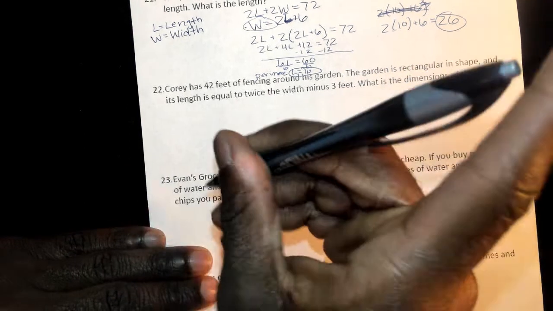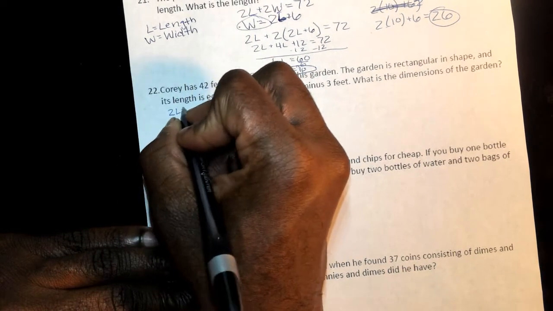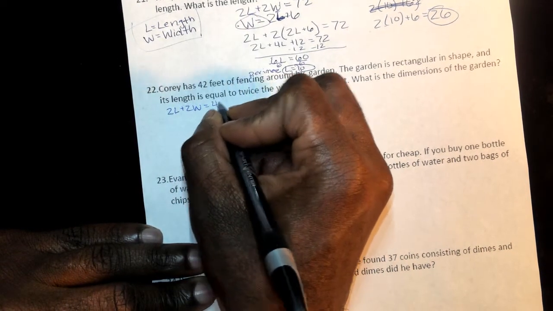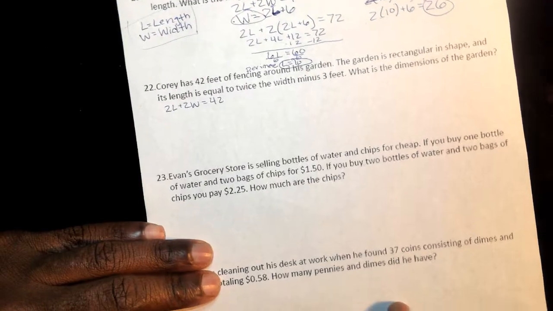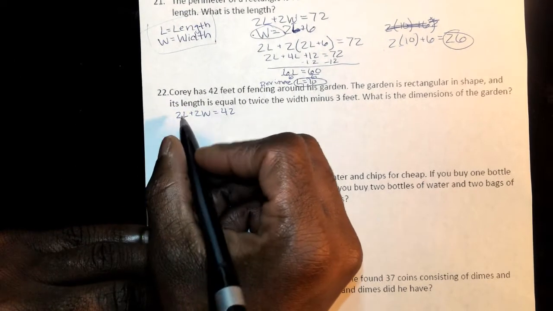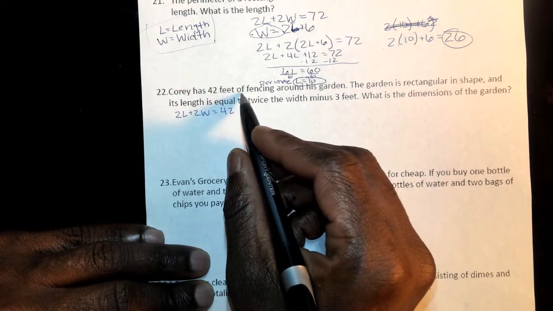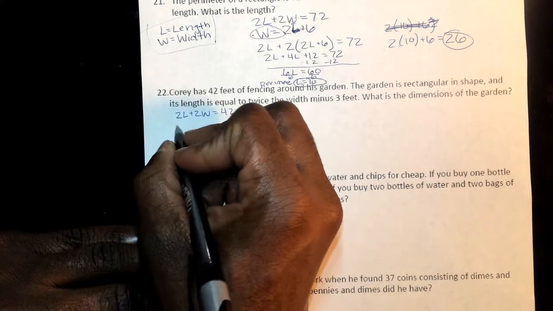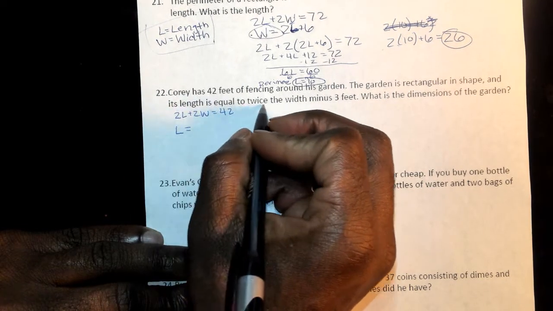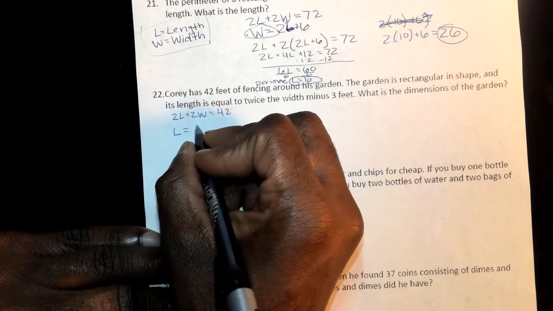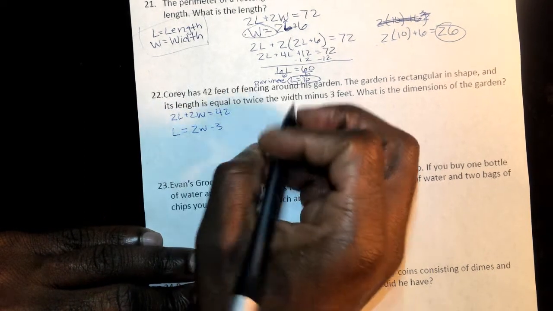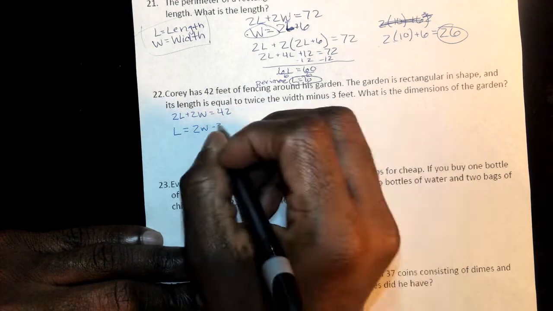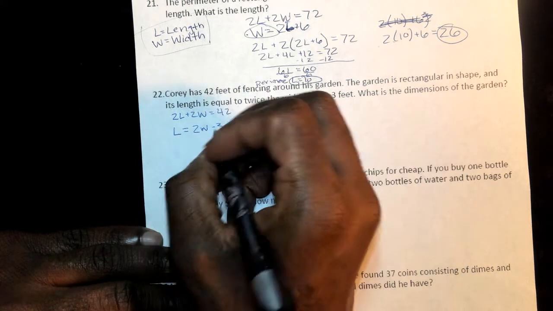So, Corey, your perimeter, which is 2L plus 2W, is 42. I don't feel like writing it again, but on your test, if you don't write it, I can't take off points because it's multiple choice. The garden is rectangular in shape and its length L is equal to twice the width minus 3 feet. So L equals 2W minus 3. Usually it says 3 feet less than twice the width, but this makes more sense.